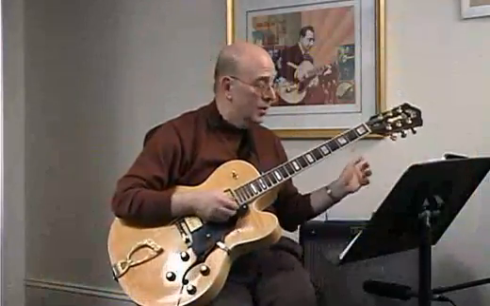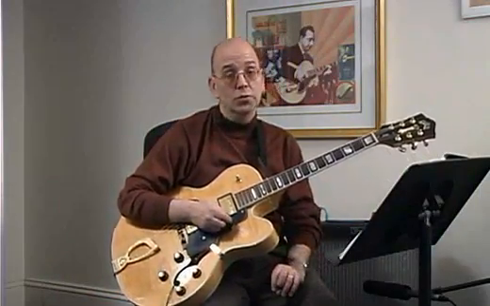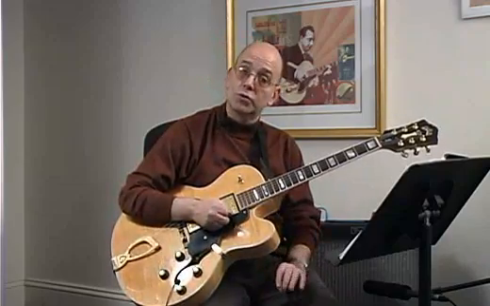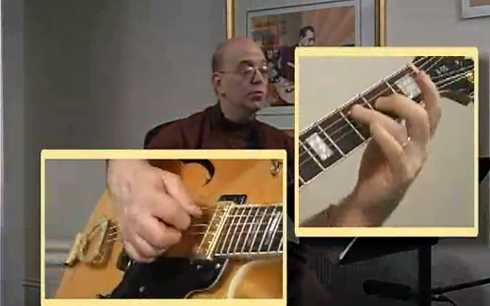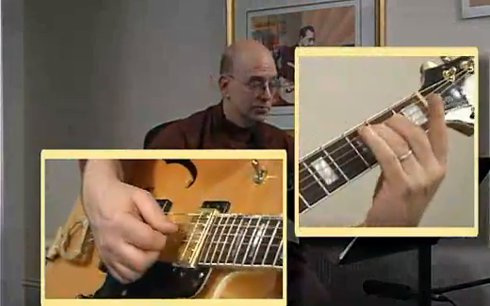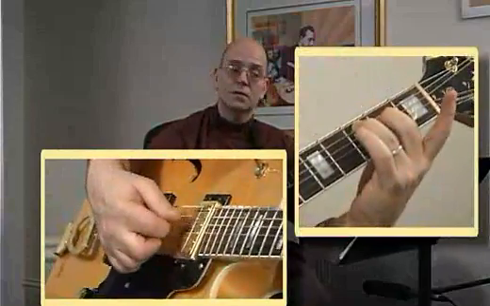Good. I'll keep the metronome going because we'll go right into exercise 3, which is the same principle. We're playing the notes, holding the notes, and then strumming those notes to make a chord. 1, 2, 3, 4. That's it.